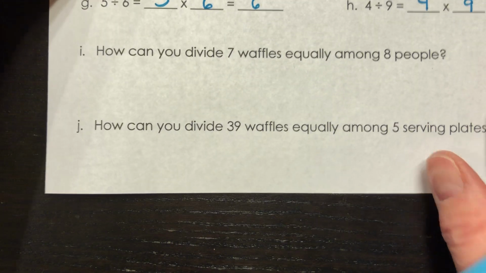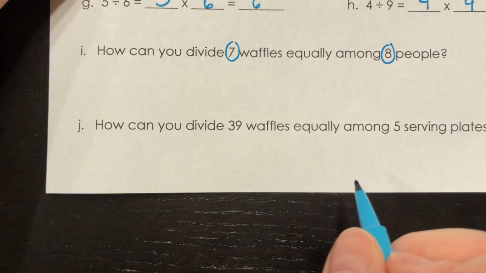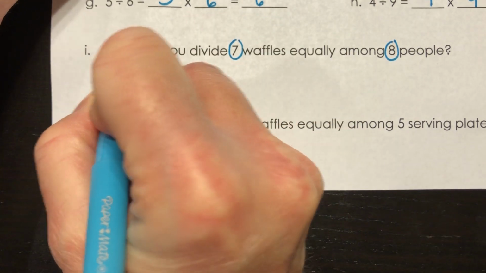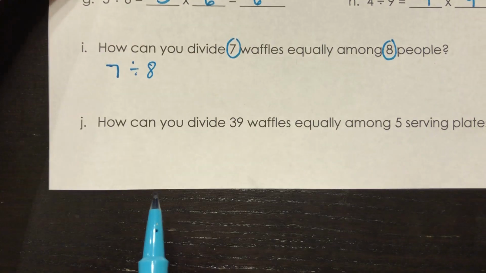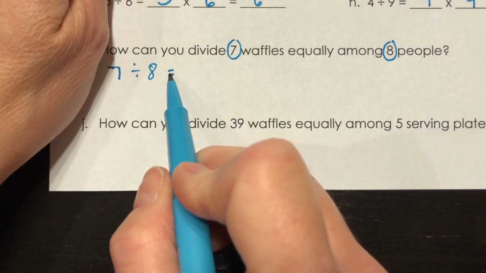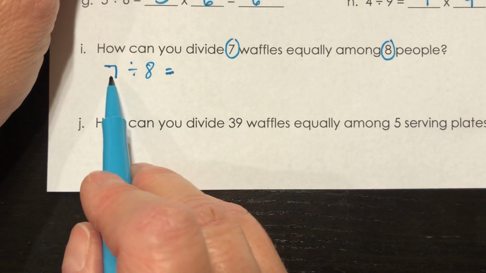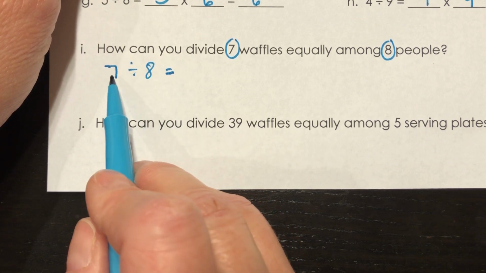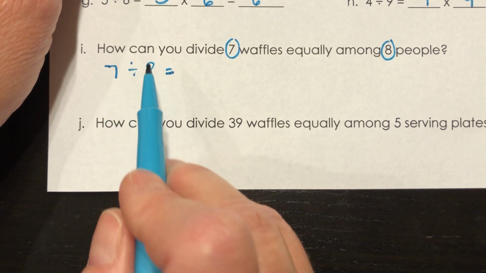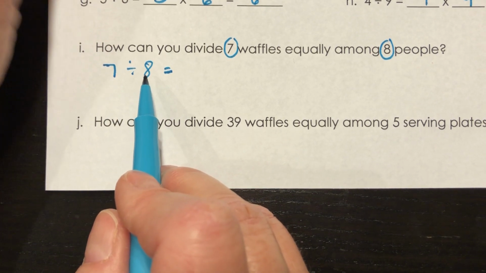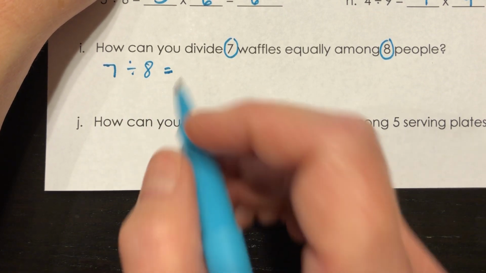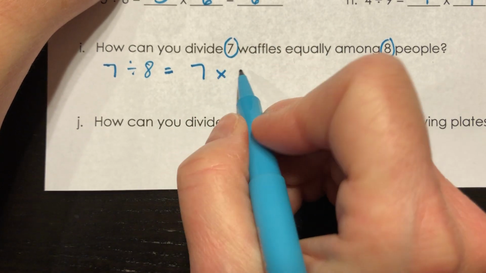Okay, we're almost there. Letter I. How can you divide 7 waffles among 8 people? So I want to take 7 divided by 8. So how can we do that? Well, we could take each waffle and cut it up into how many pieces? 8. That's what we're dividing it up into. So 7 divided by 8 means we take each waffle and we cut it up into 8 pieces, right? And then one of those pieces would be shaded in each of the 7. So I could take 7 times what?